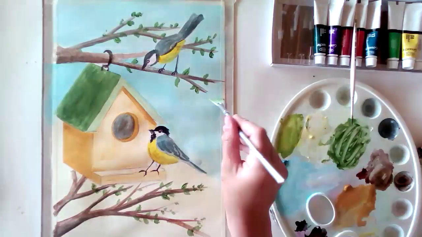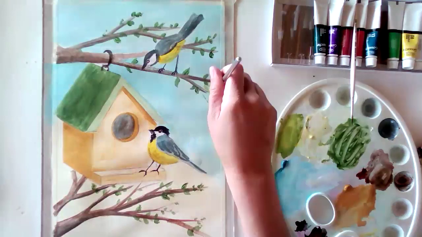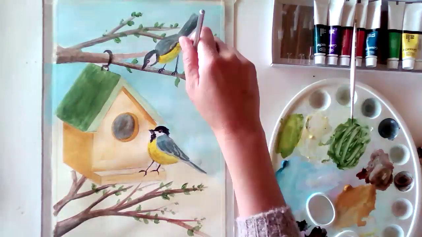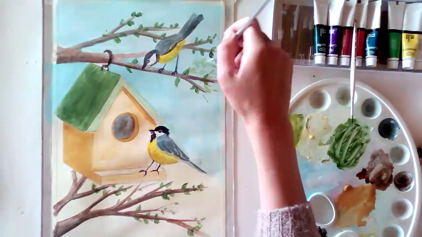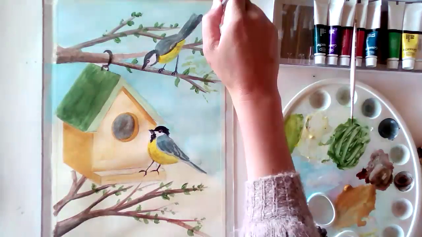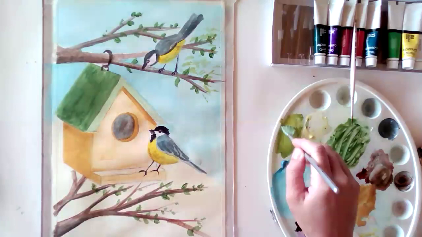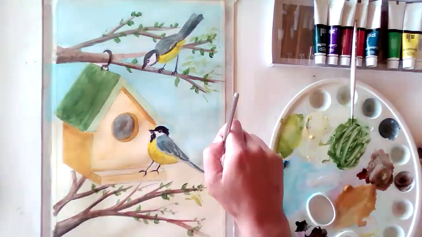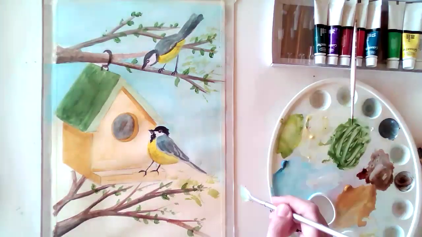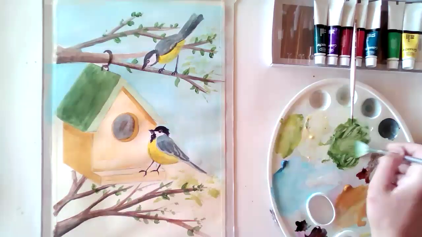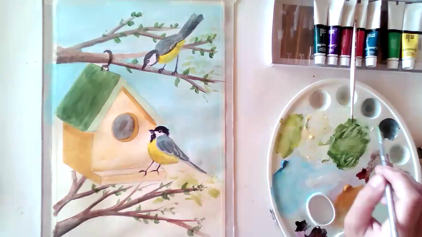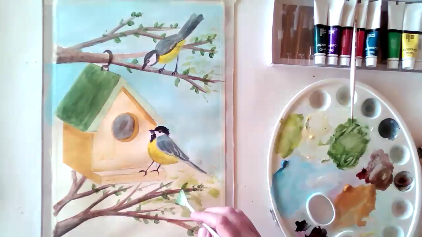I just want to give a bit more springy feeling, that maybe there are some trees behind. It's a bit more fluffy in my painting. Maybe.